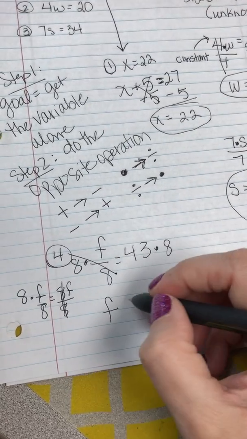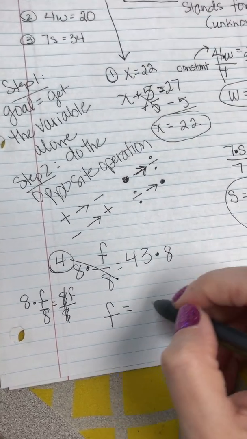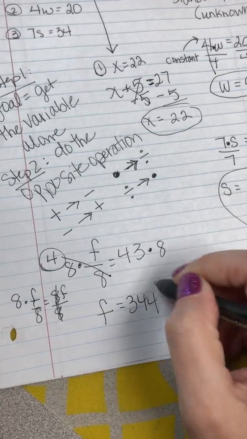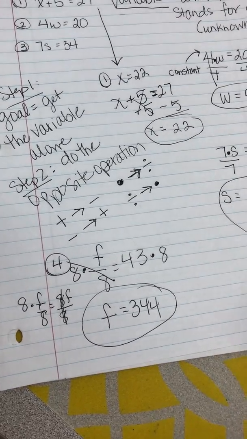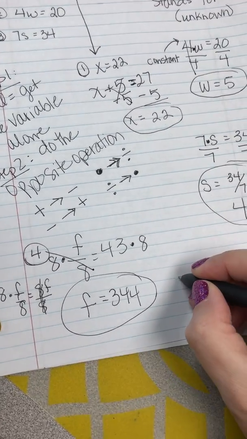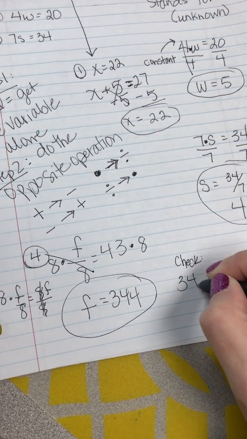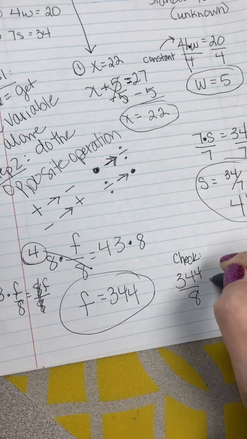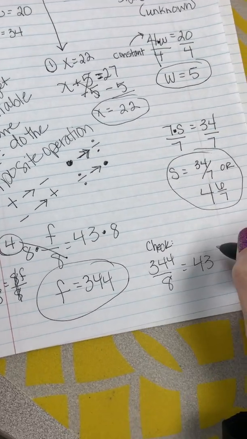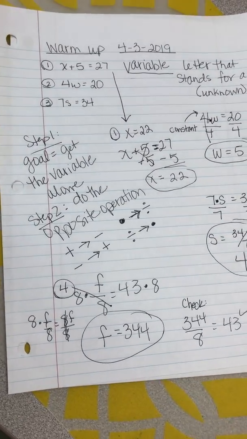And 43 times 8 is 344. You can always check that by putting 344 back in: 344 divided by 8 equals 43, and if you do that on your calculator, you find out yes, that works.